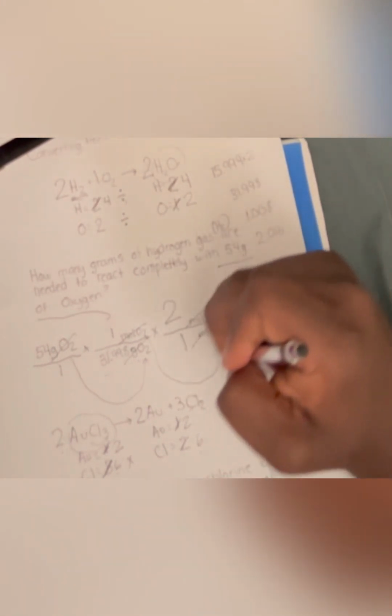And right here, I'm going to have moles of Cl2, because this is the molar ratio. When you're doing grams to grams, the third line is the molar ratio line. So I'm going to have to find the molar mass for Cl2.